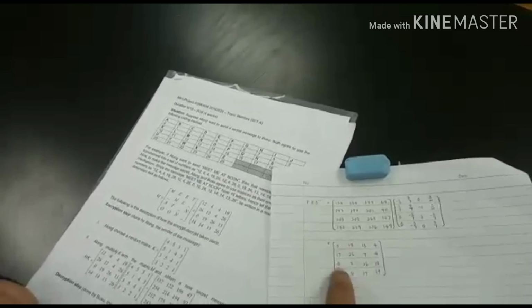Yeah. But I think you didn't encrypt the secret message. What do you mean? This is the letter and you must encrypt the secret message. Oh, I see. Okay then.